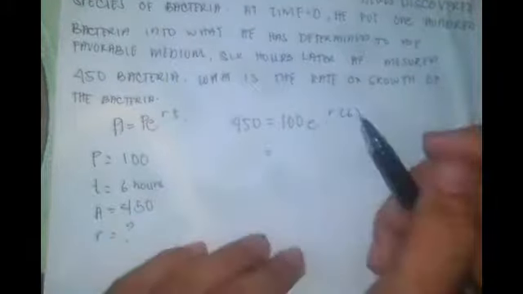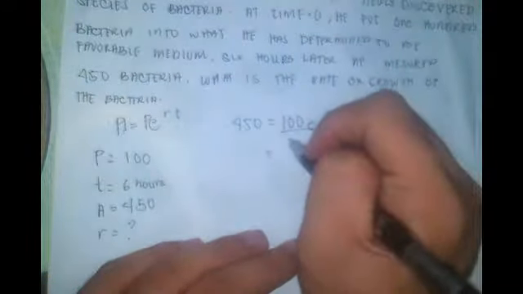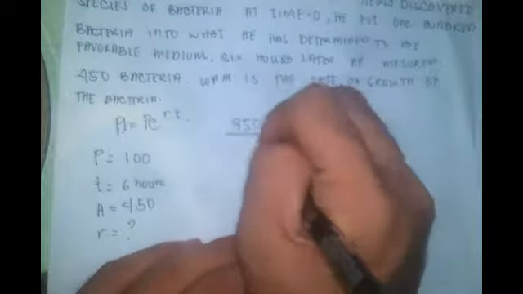We divide both sides by 100 to remove the 100 on this side, so we get 4.5 = e^(6r).